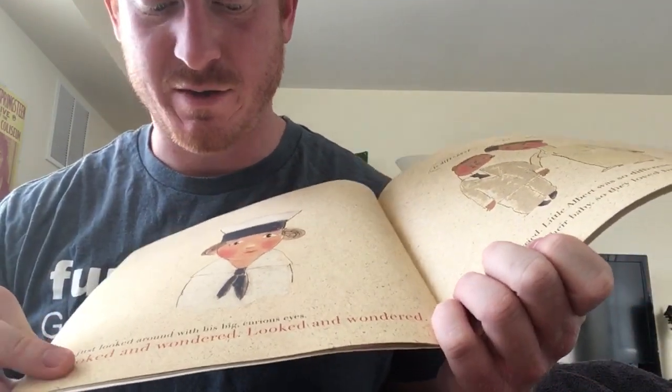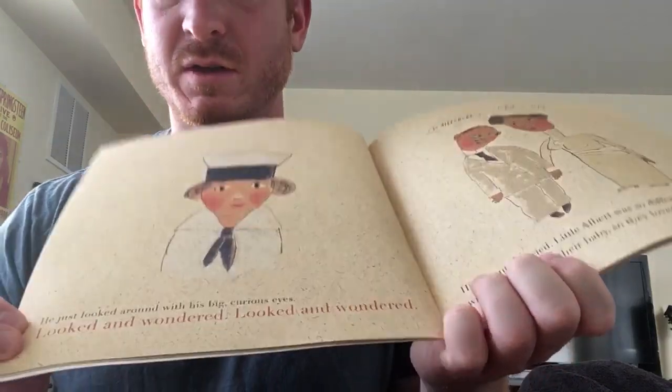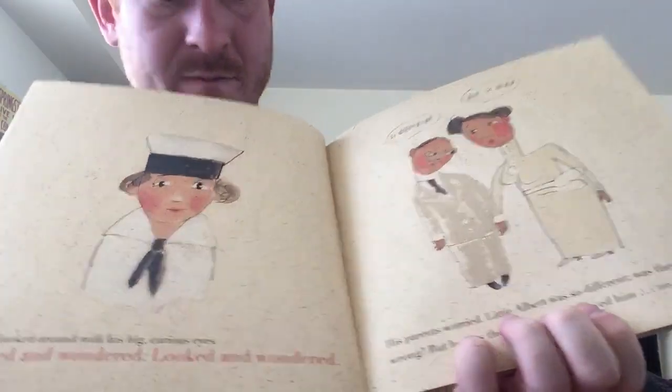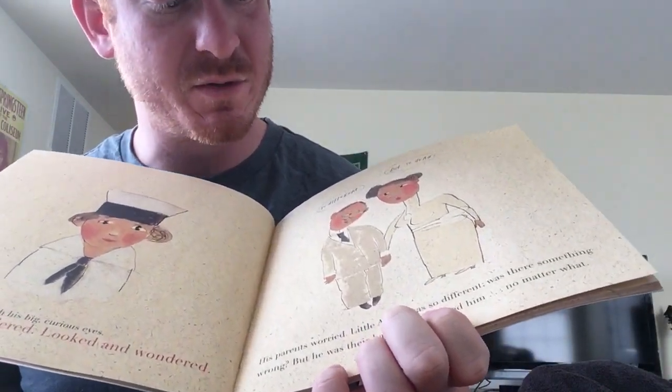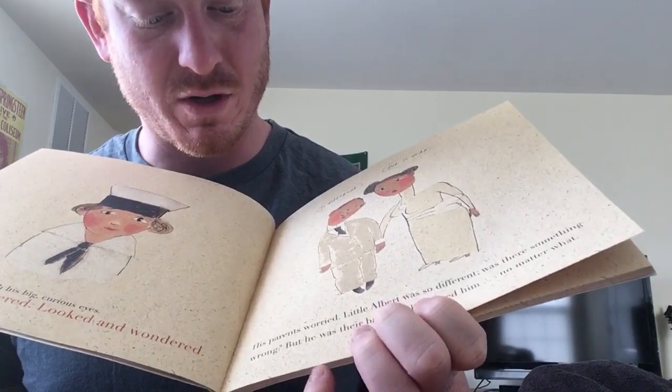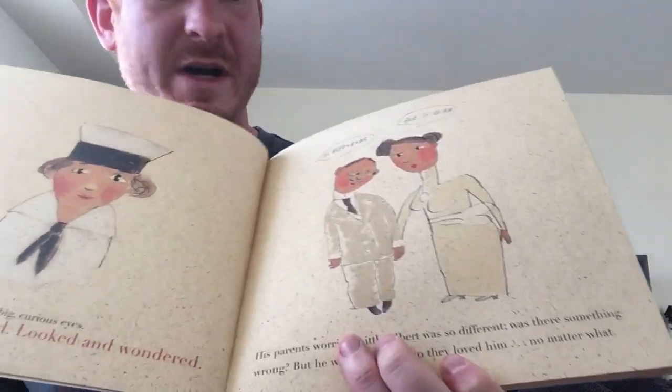He just looked around with his big, curious eyes. Looked and wondered, looked and wondered. His parents worried. Little Albert was so different. Was there something wrong? But he was their baby, so they loved him, no matter what.